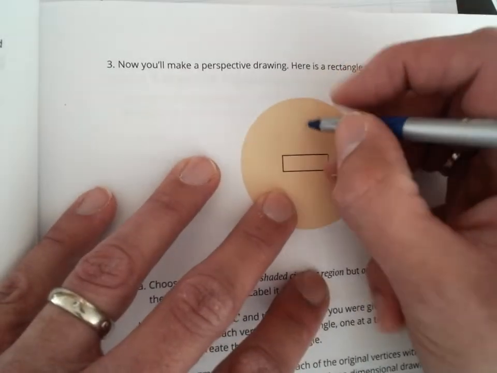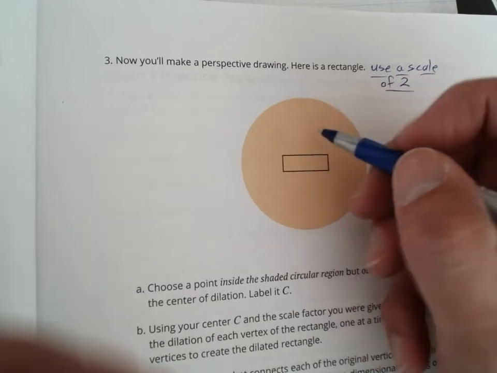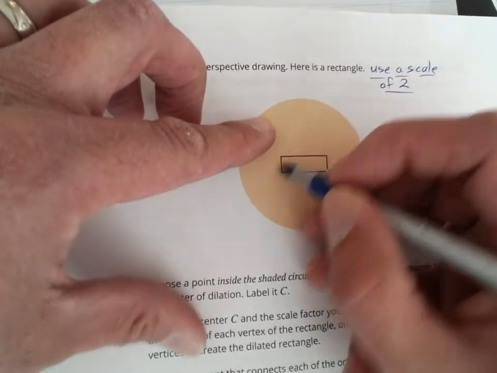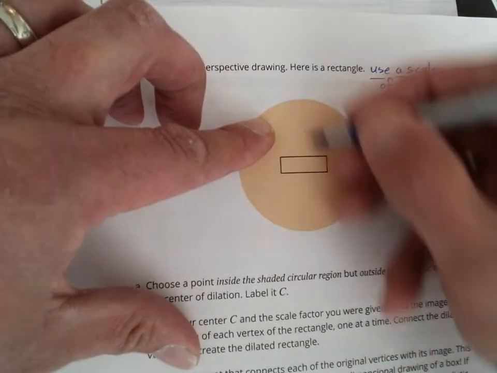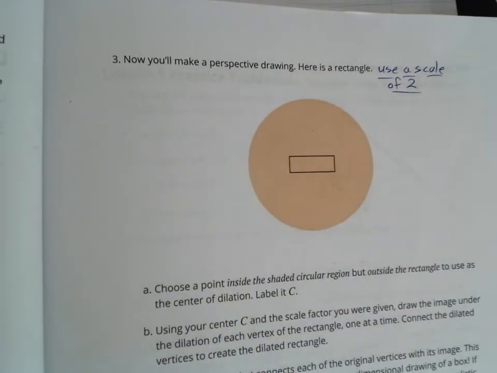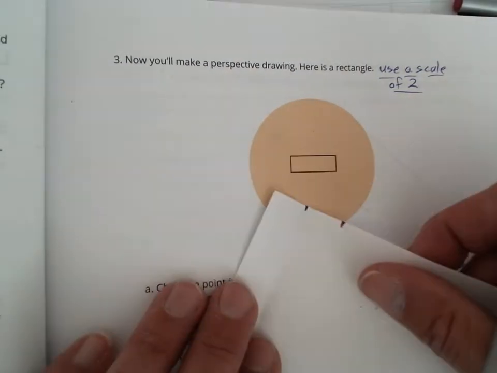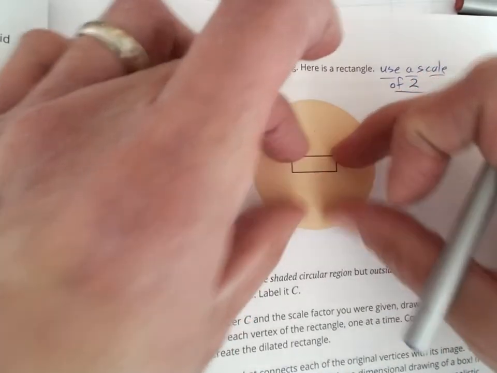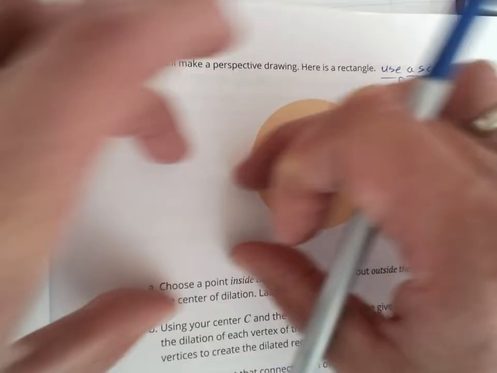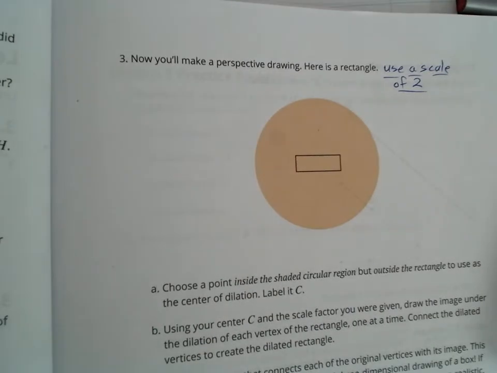This is going to be your center of dilation. So you put it anywhere, and then you're going to draw a ray from your center of dilation through all the vertices. And then use your note card. Measure it, and then double it. You're going to scale up your rectangle, however you drew it, and it's going to look really cool.